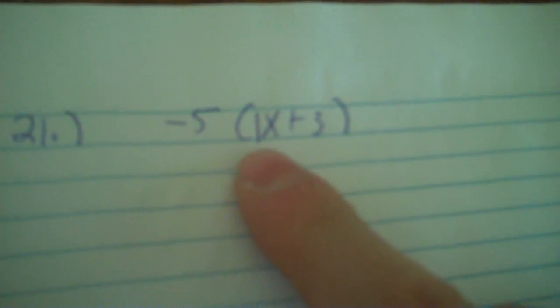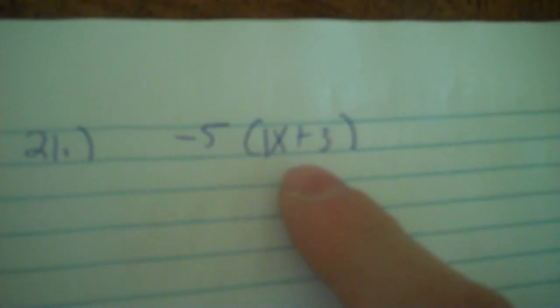Number 21. Negative 5, parentheses x plus 3. Okay, no replacement. So make sure this x variable has a coefficient in the front. We're going to put a 1. We're not putting the 1 in for the x, we're putting it in front. Okay, now know all your operators. Times, plus. Fix any subtraction. I never said minus, so we don't have to fix anything.